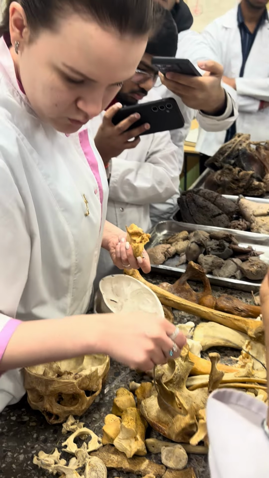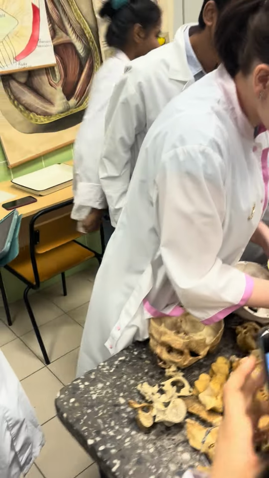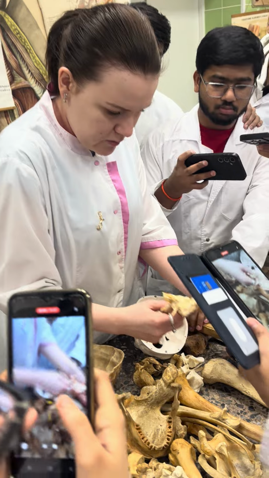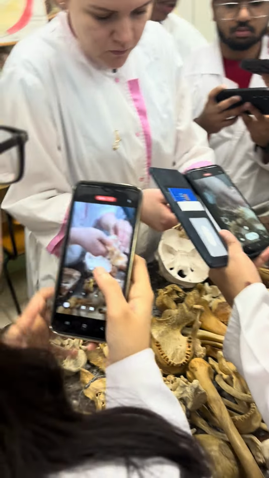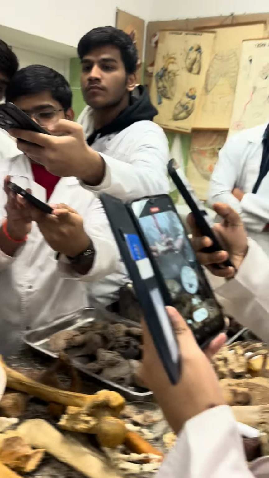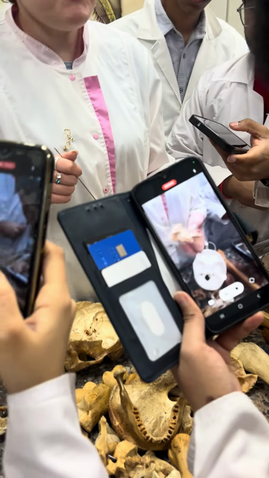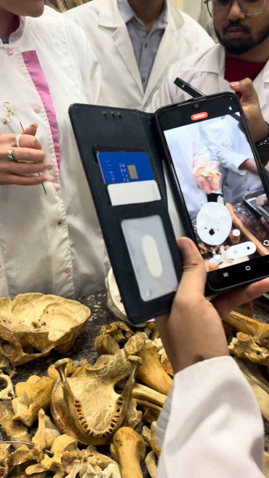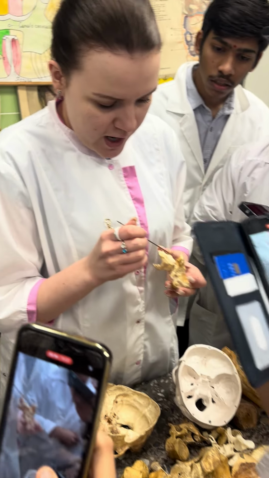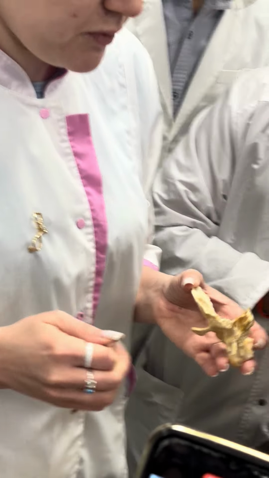So take the white bone on the exam. On the inferior surface should be located the apertura externa canalis carotici, and on the apex, the apertura interna canalis carotici. That's about the carotid canal.